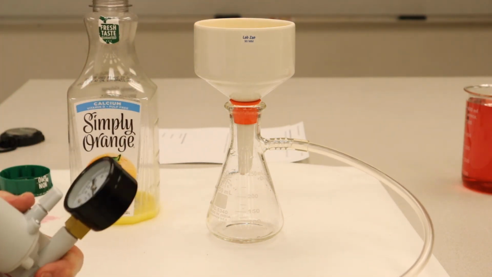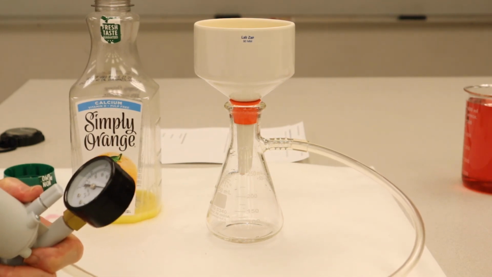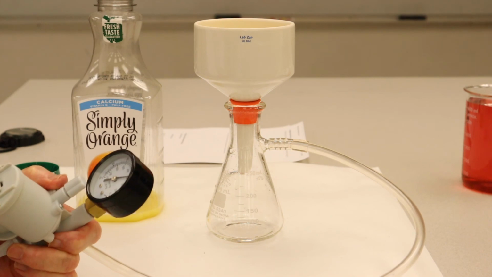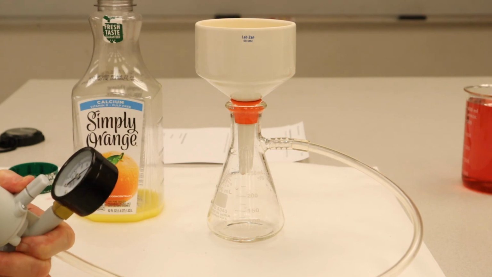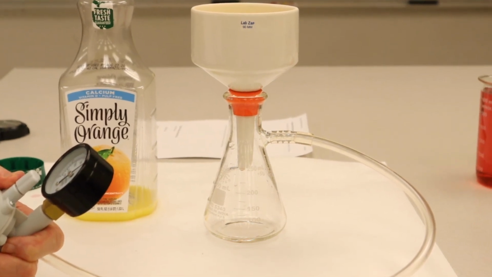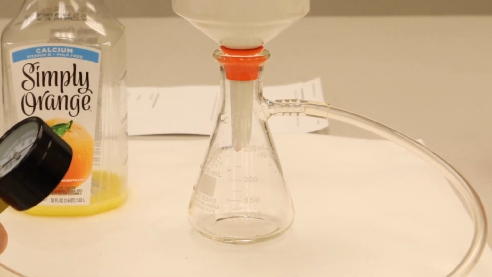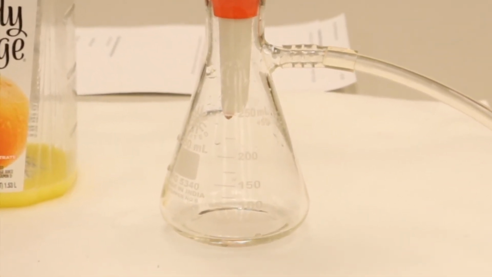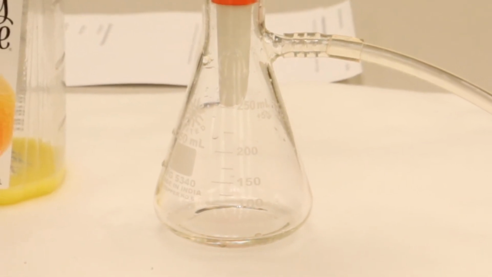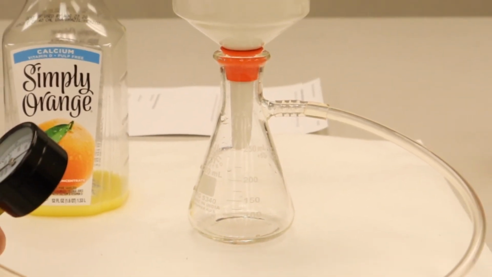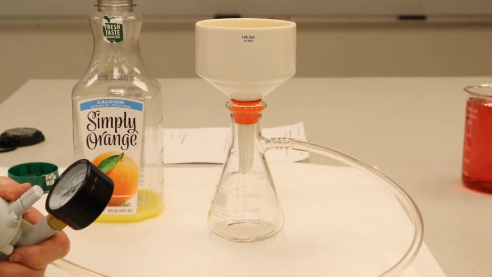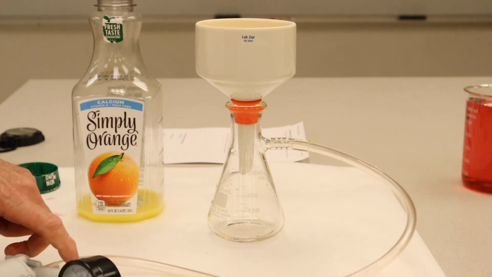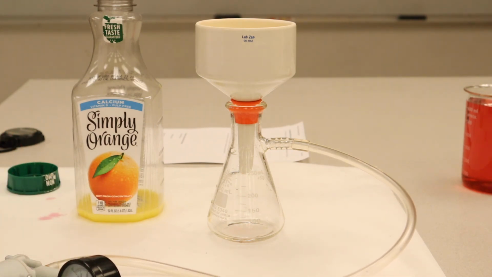Watch what happens when I put a heavy vacuum, quite a heavy vacuum. We're up to almost 400 millimeters mercury. And as you can see, nothing is coming through. Nothing. Can you explain that? Oh, there's a drop of cranberry juice left over, trapped in the filter. But no orange juice is coming through. See if you can figure out a reason why that happens. Put that down on your worksheet. And that concludes lab number 2. I look forward to seeing you for lab number 3 next week.